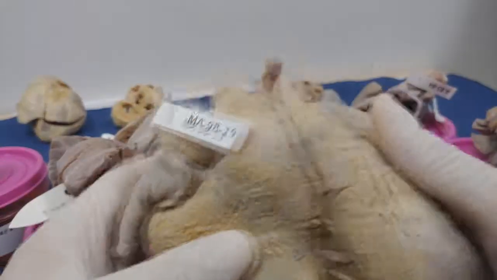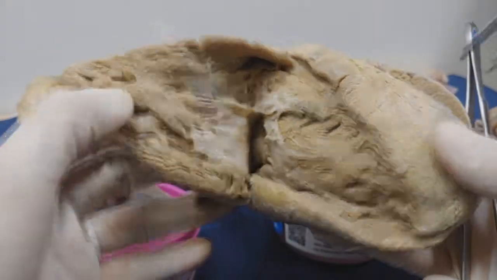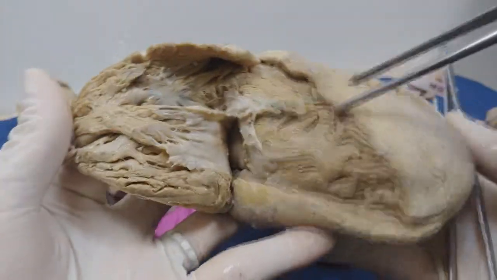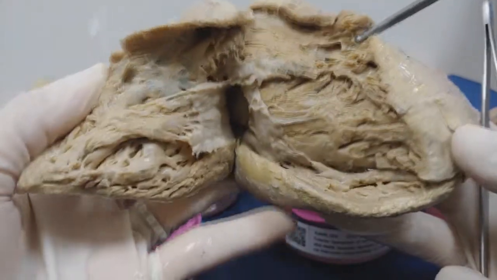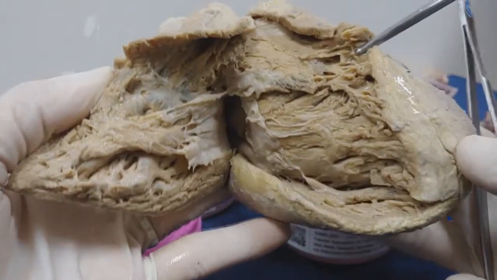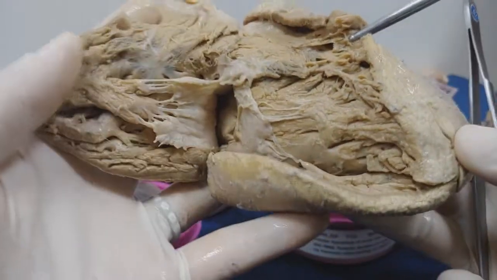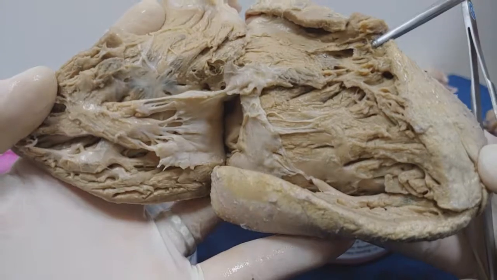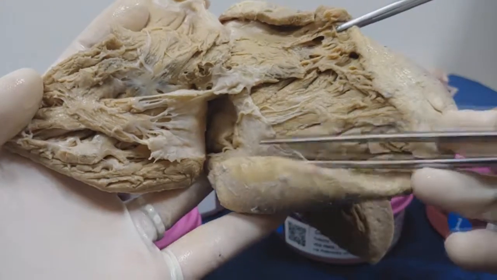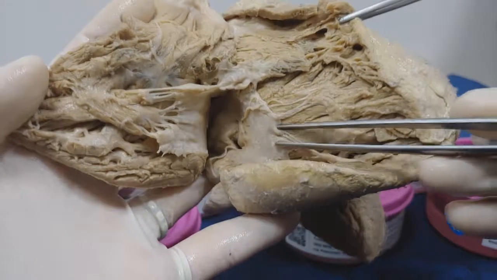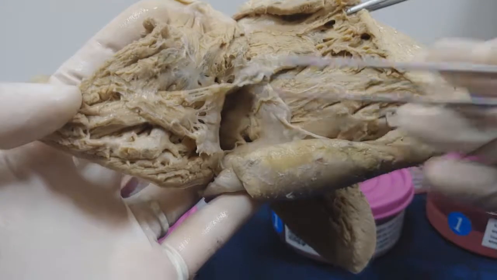Next, let's take a look at a spontaneously closed ventricular septal defect. This is an adult heart, so the heart size is normal for an adult. If we open the right ventricle, let's take a look at where a VSD might be. Here we're looking at the septal leaflet of the tricuspid valve, and this is the anterior leaflet of the tricuspid valve.